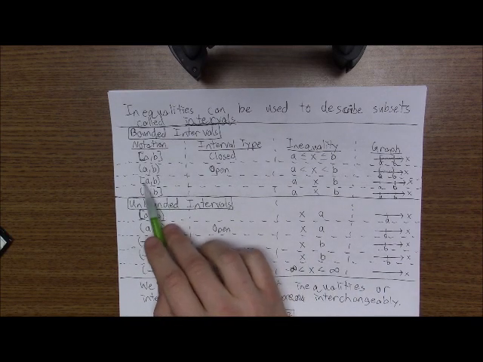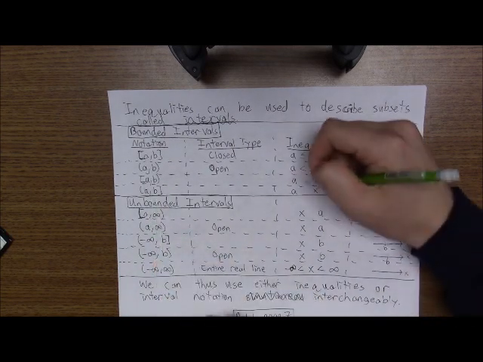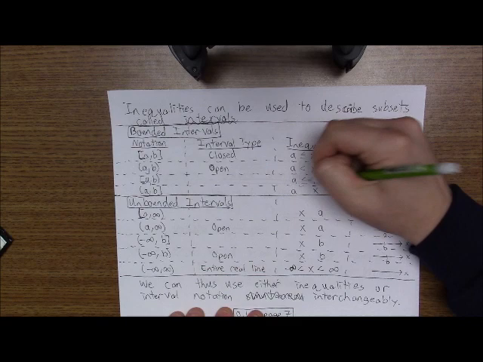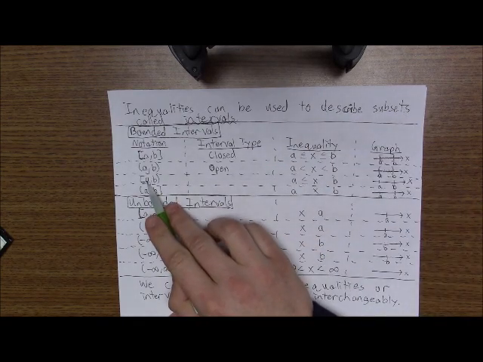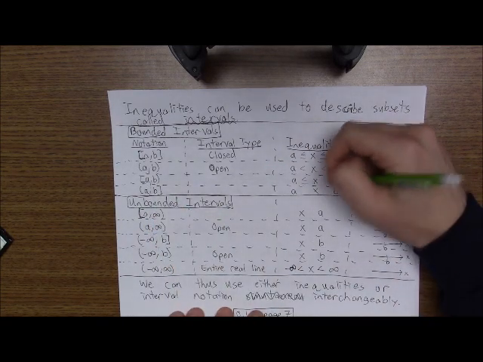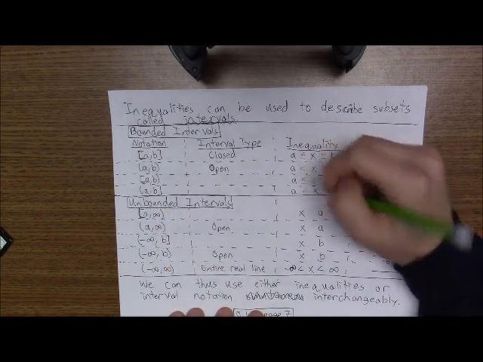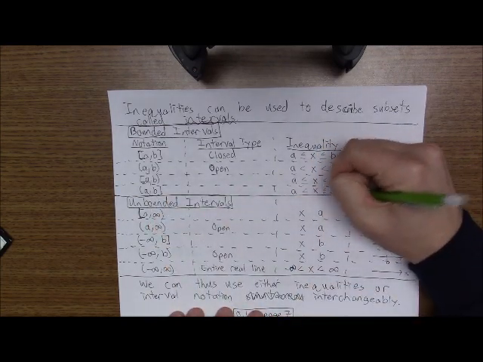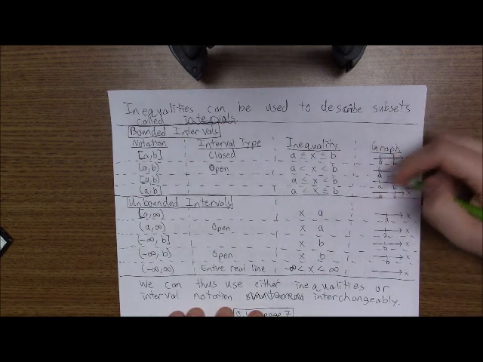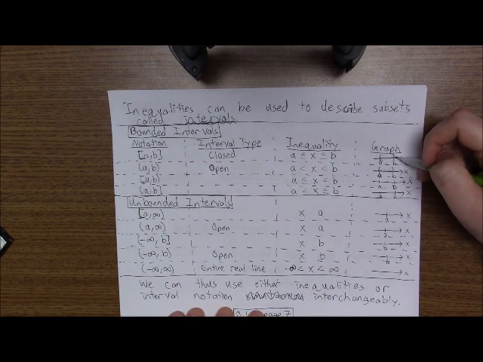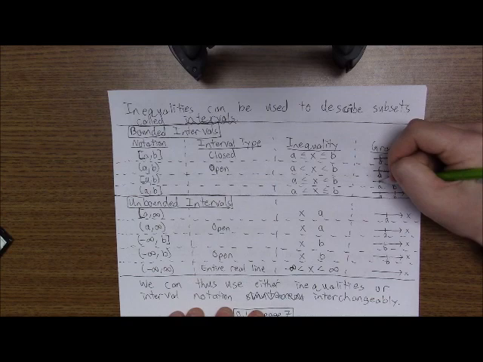We can also go one at a time and mix and match. So X is less than or equal to A, but less than B, and here X is greater than A, but less than or equal to B. And we still use our parentheses and our brackets as appropriate.